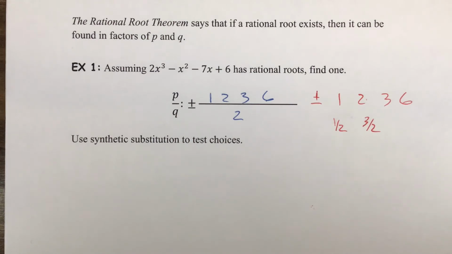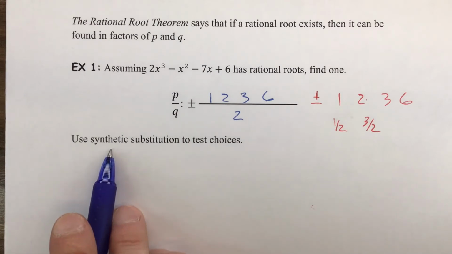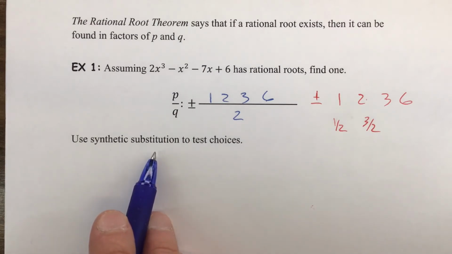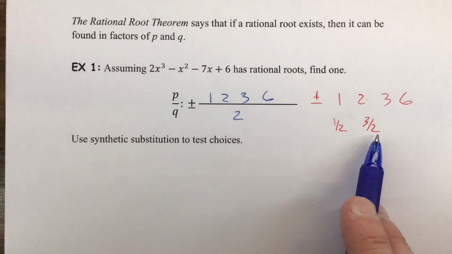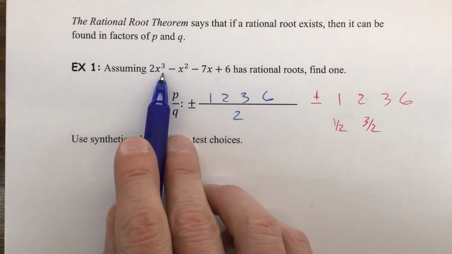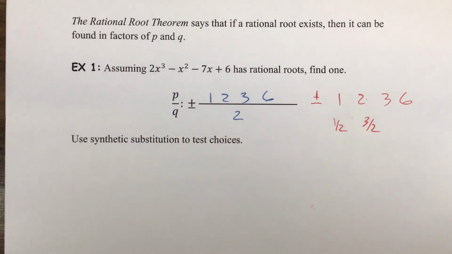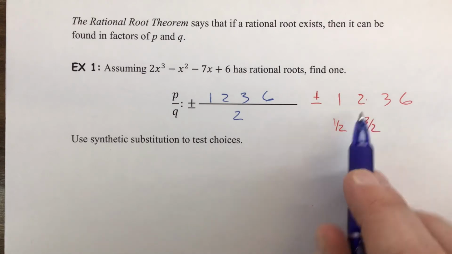Okay, and then what you do with them is you just guess and see if one of them might be right. And you can test that guess using synthetic substitution, okay? If we were to plug these into that polynomial and the result comes back as a 0, that means that it was a root. So what I'm going to do is show you an example of one that doesn't work to start with, which is going to be the 2.